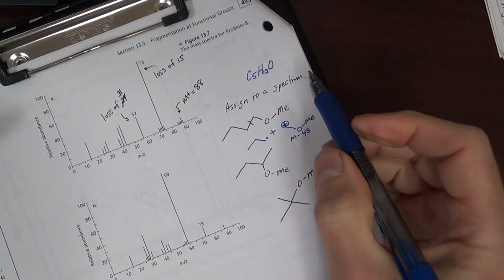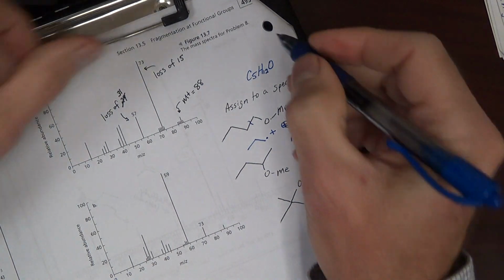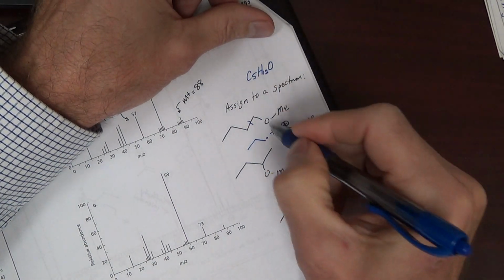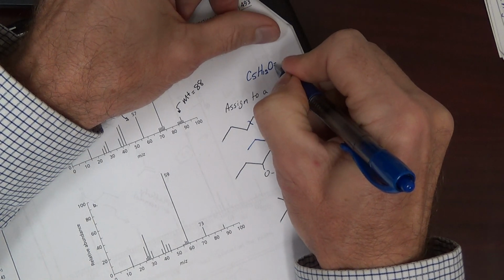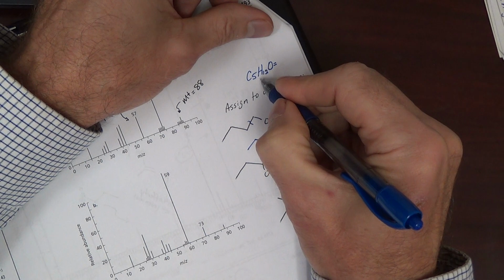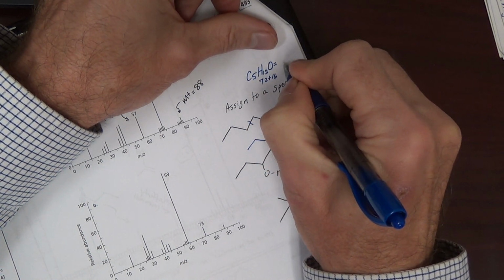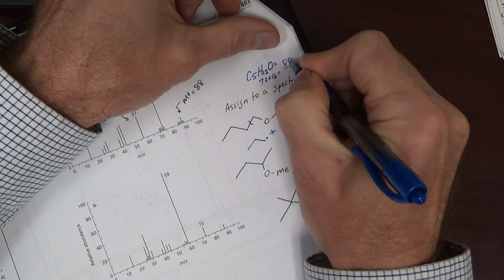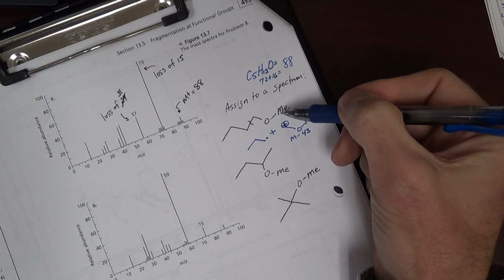Should be 12 hydrogens. 2, 4, 6, 6 on each end, yes. C5H12, saturated compound here. This is going to equal 5 times 12 is 60, 72. 72 plus 16 equals 88. So molecular weight equals 88.